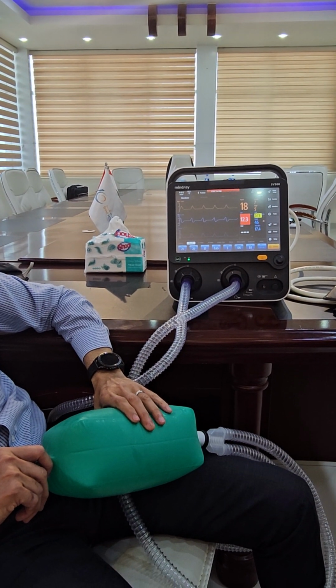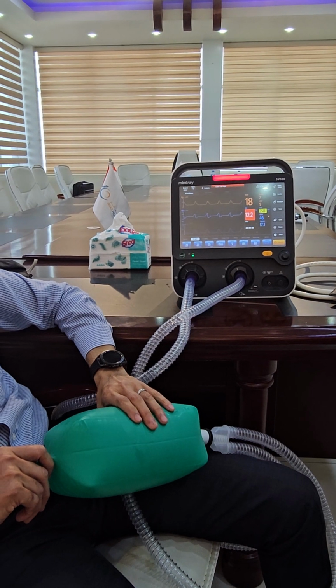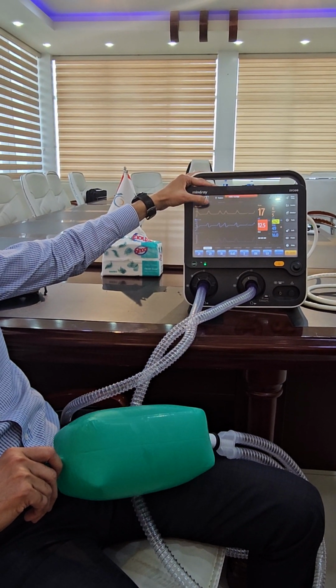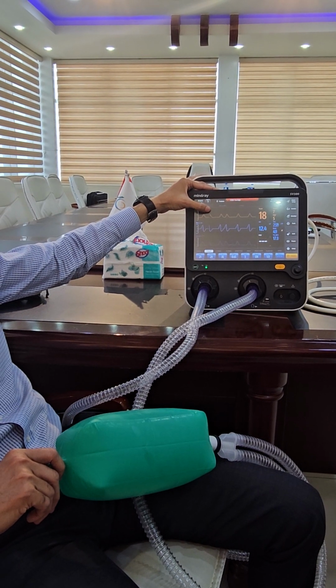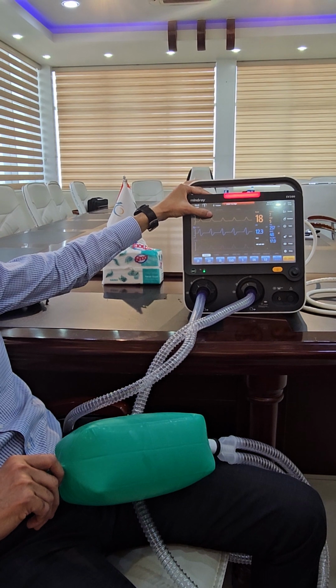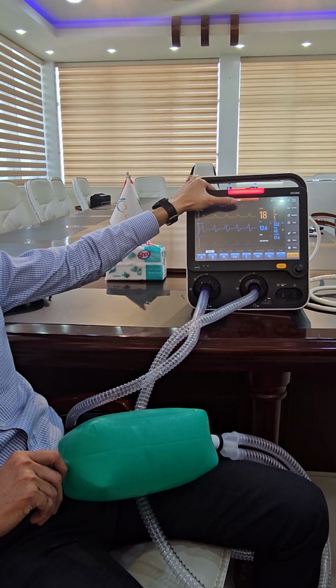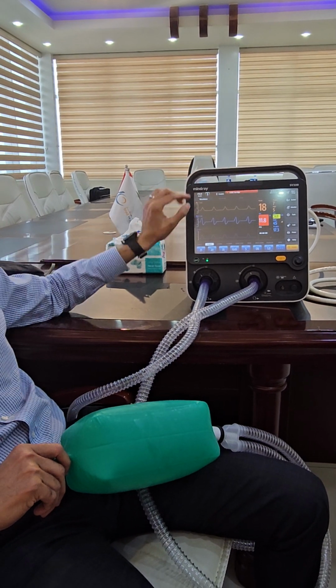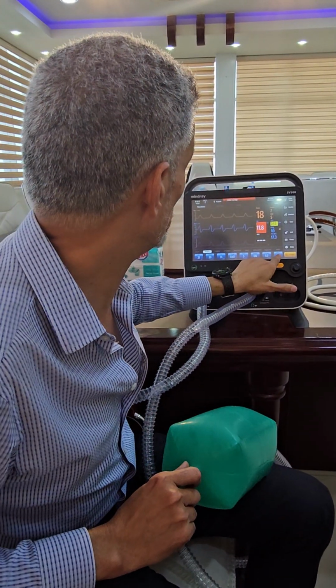Okay, so on this ventilator I've decreased the pressure. Look at this, very nice. This is pressure. Usually when you give more pressure, it becomes plateau. The pressure will become plateau if you give more. Now it's low, and then we need to increase the flow.